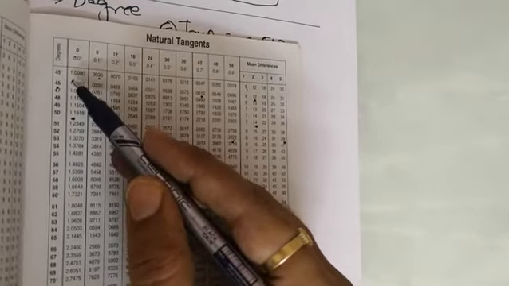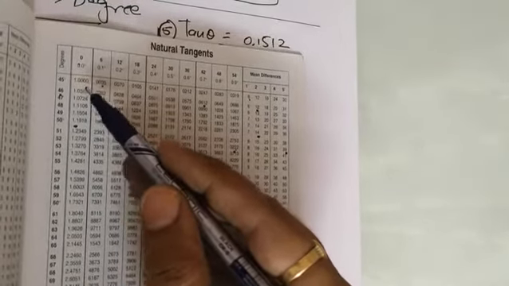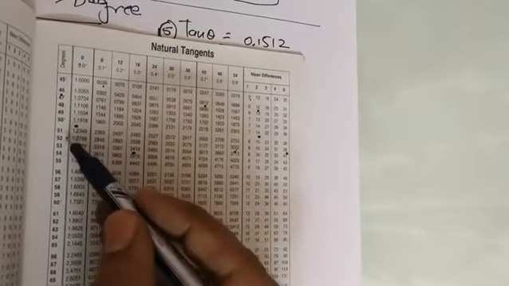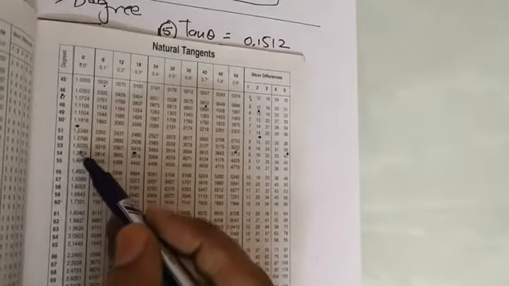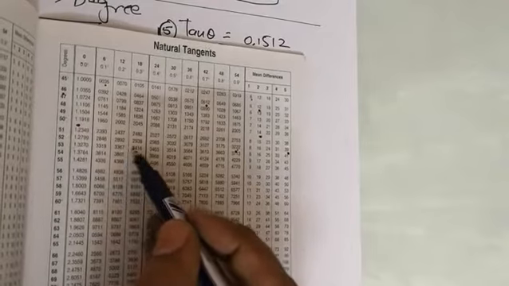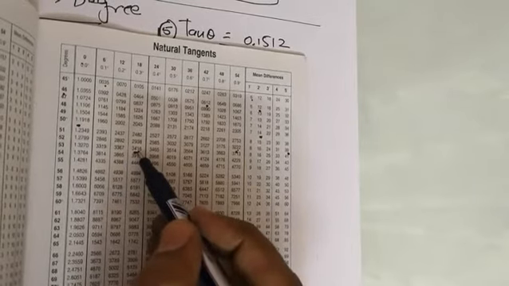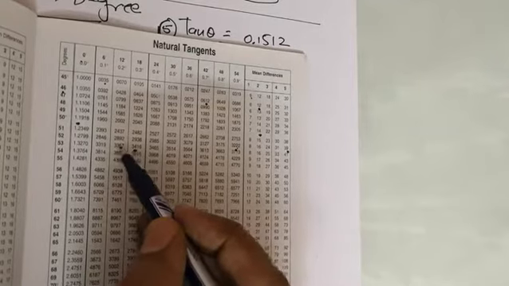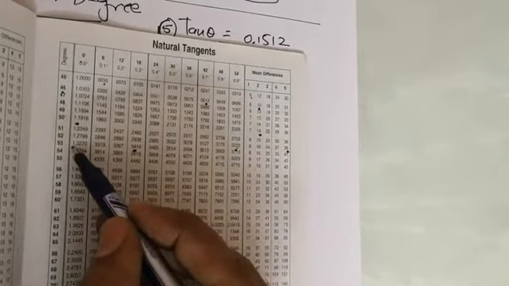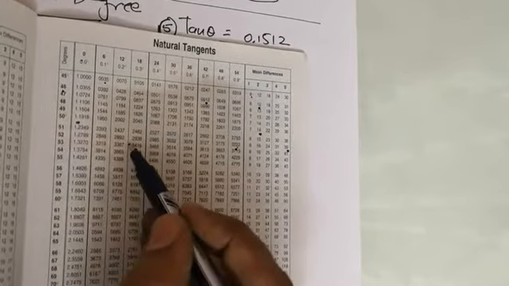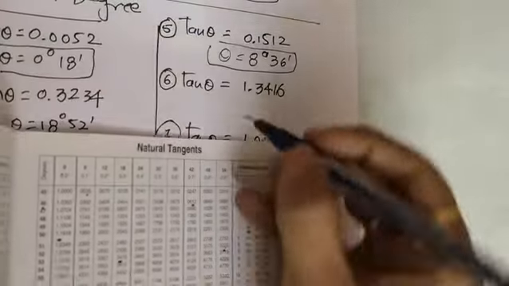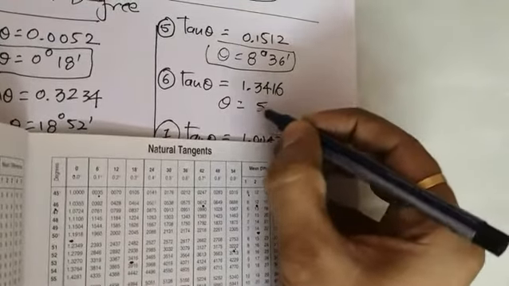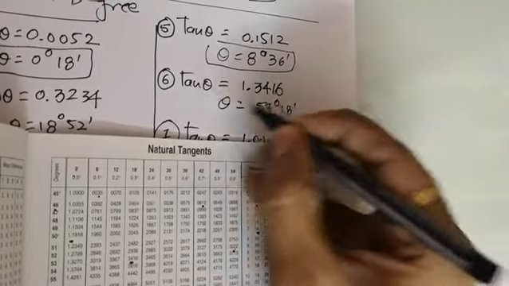We want 1.3416. So we will go to 1.32. Yes, we want a 1.34. Yes, but we want 3416, and this is the exact value we got, 3416, and it is in the line of 1 point. Yes, so we have 53 degrees and 18 minutes. So my theta equals 53 degrees and 18 minutes.